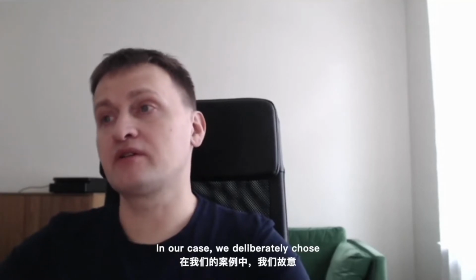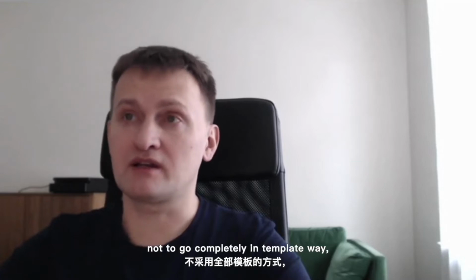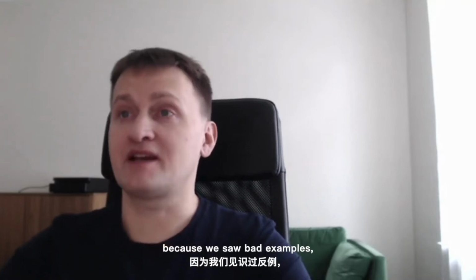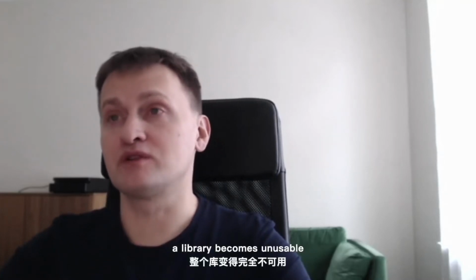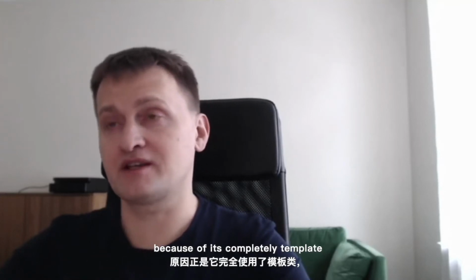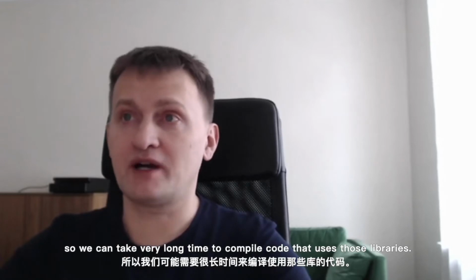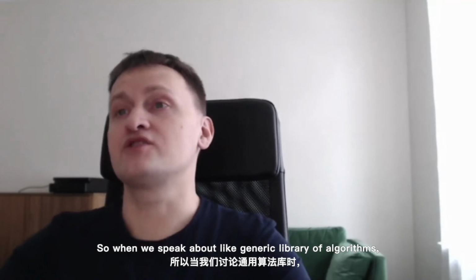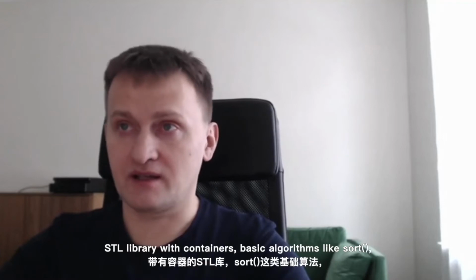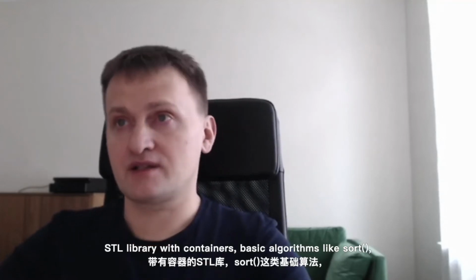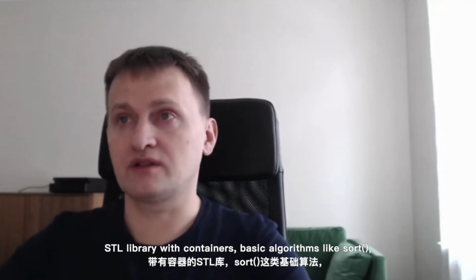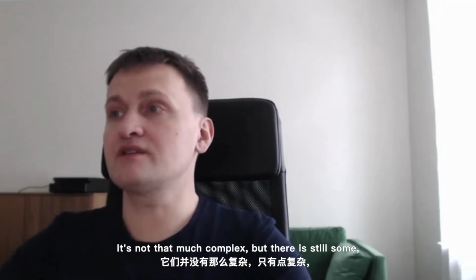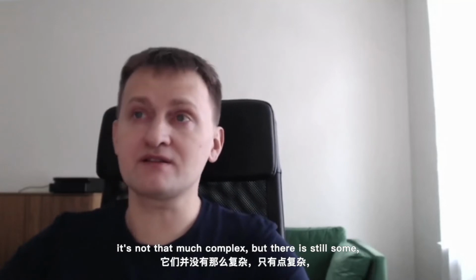In our case, we deliberately chose not to go completely the template way because we saw bad examples when a library becomes unusable because it's completely template, and so it takes a very long time to compile code that uses those libraries. When we speak about a generic library of algorithms, like the STL library with containers and basic algorithms like sort, it's not that much template code. There is still some, but it's not much.